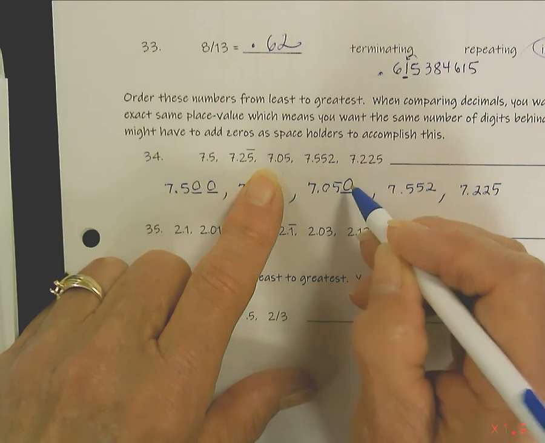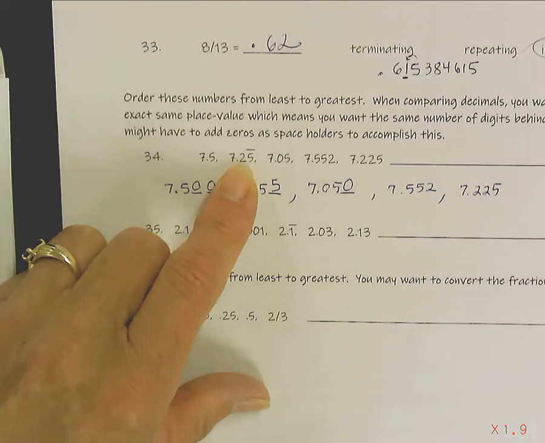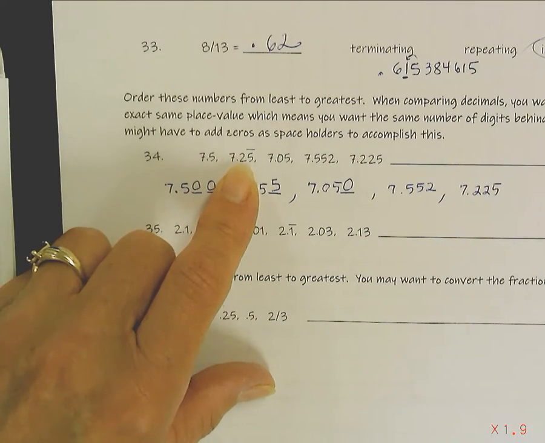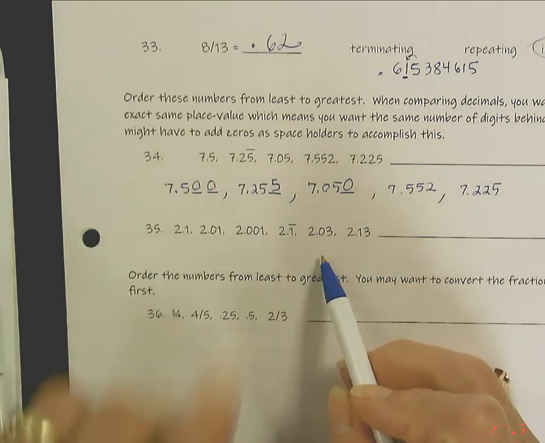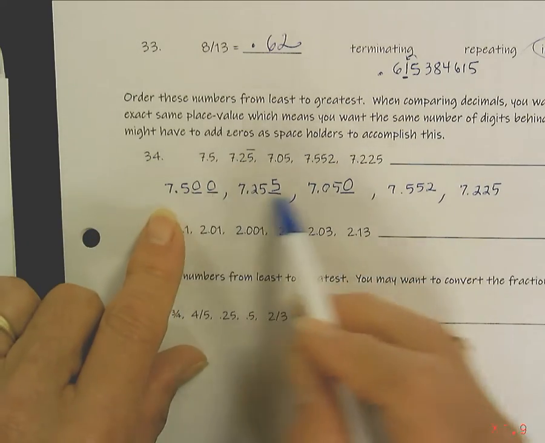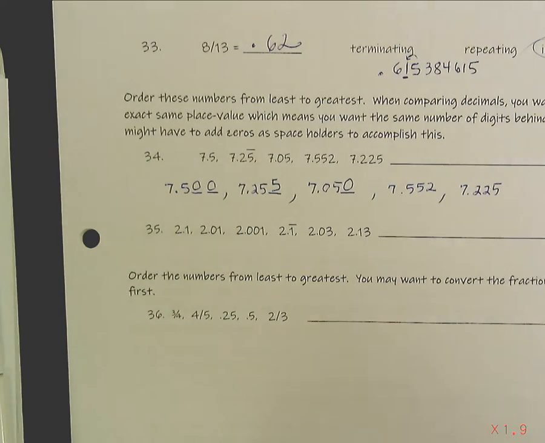Yes, you put a 0. The reason this one is a 5 is because the 5's repeating, so any blanks you had after that would all be 5s. So now let's compare these 5 numbers. They all start with 7. Okay? All of them start with 7.